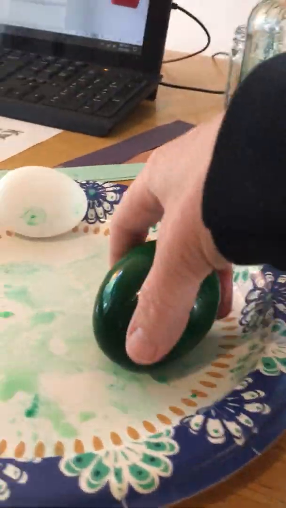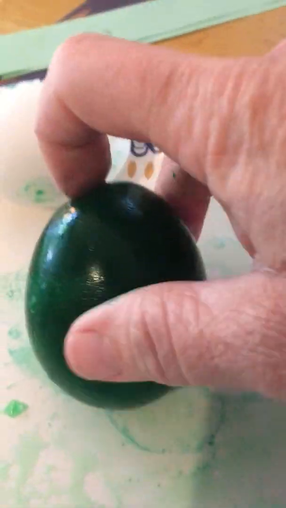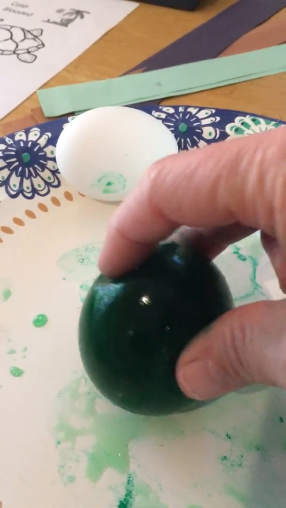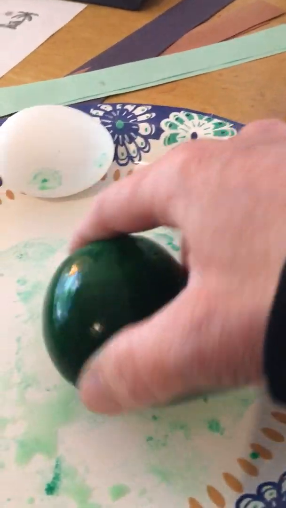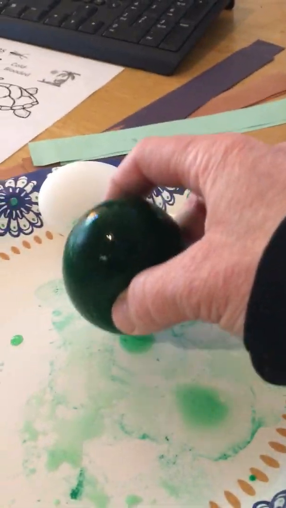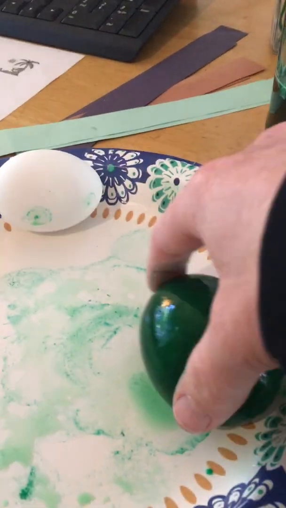Oh my goodness, this is so cool. And look at that color. Looks like a reptile. I think it came from a turtle. Very cool. Now I'm not going to burst it open, but you can. I'm going to let mine stay bouncy for a while.